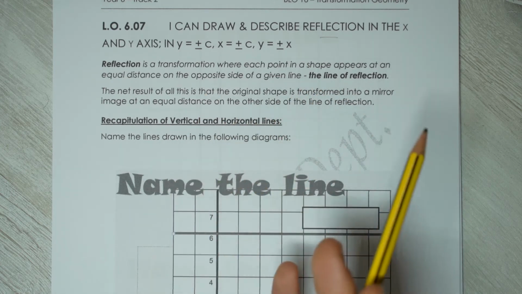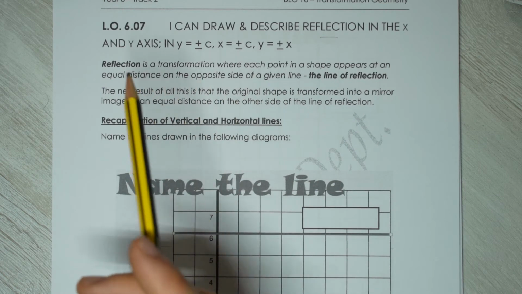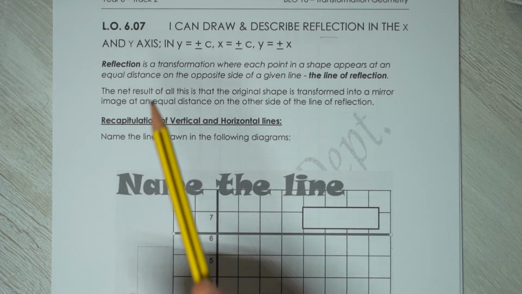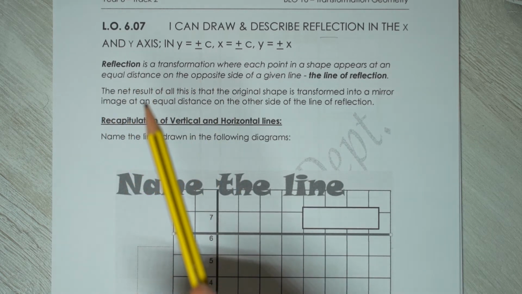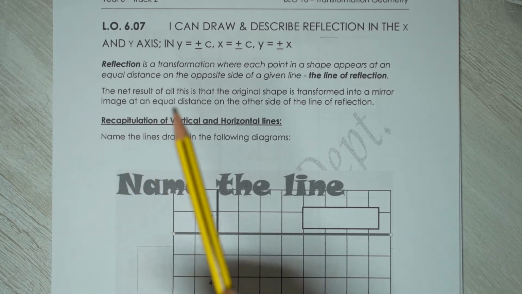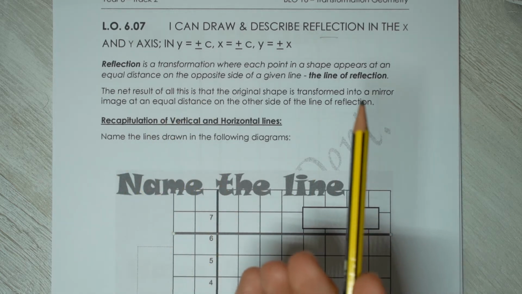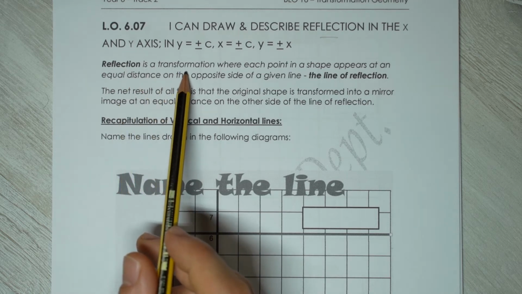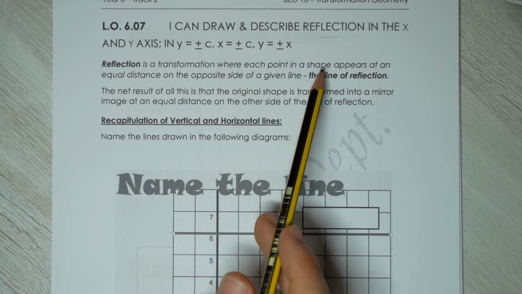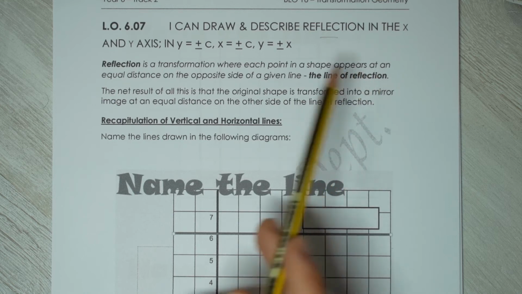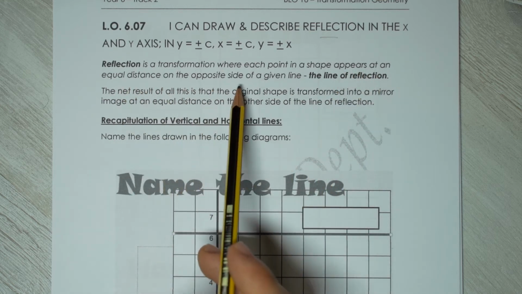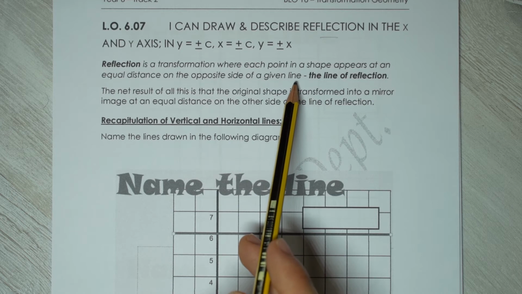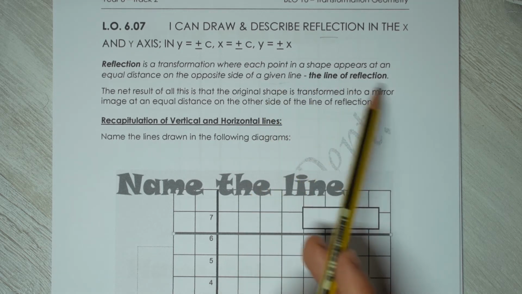So what is a reflection? A reflection is like when you look at a mirror. When you look at a mirror, you see yourself on the other side of the mirror. So reflection is a transformation where each point in a shape appears at an equal distance on the opposite side of a given line. This line is called the line of reflection.